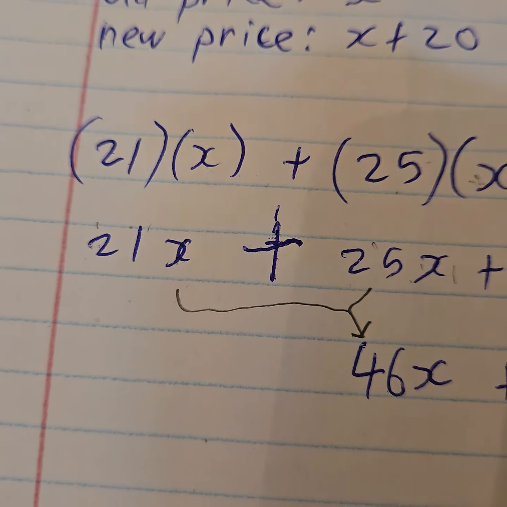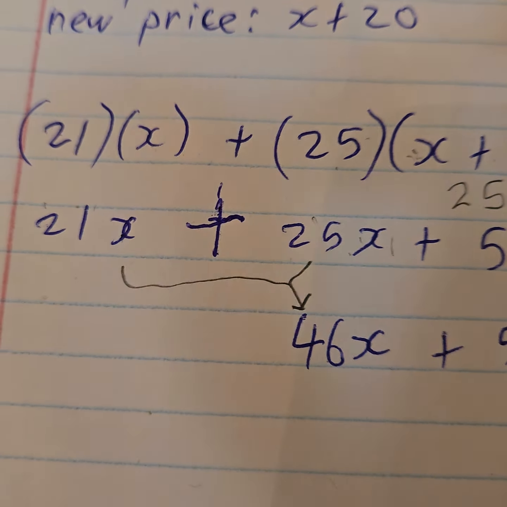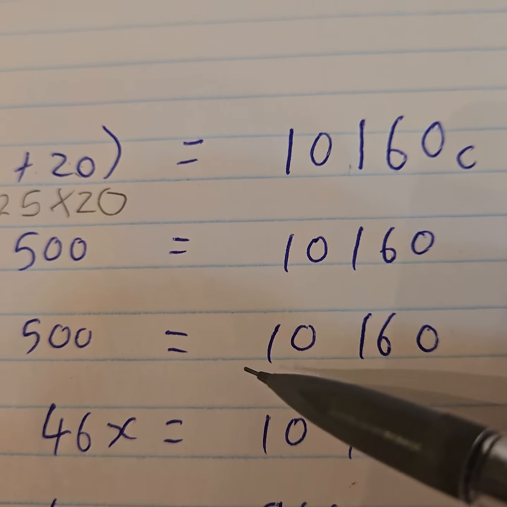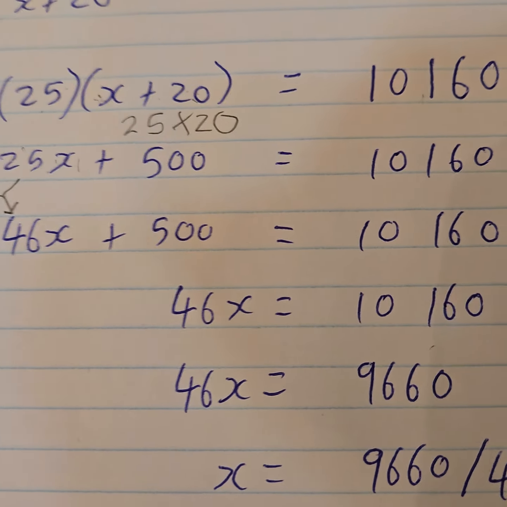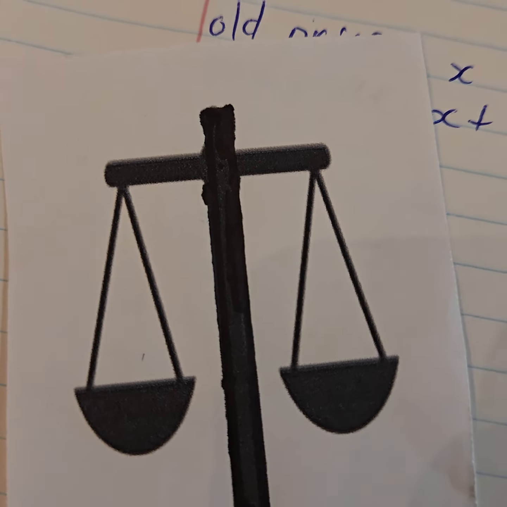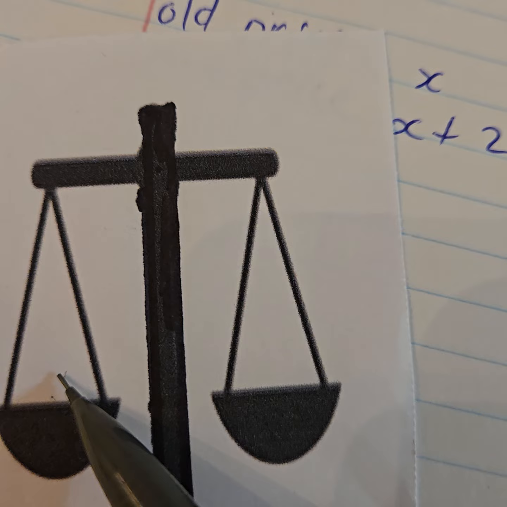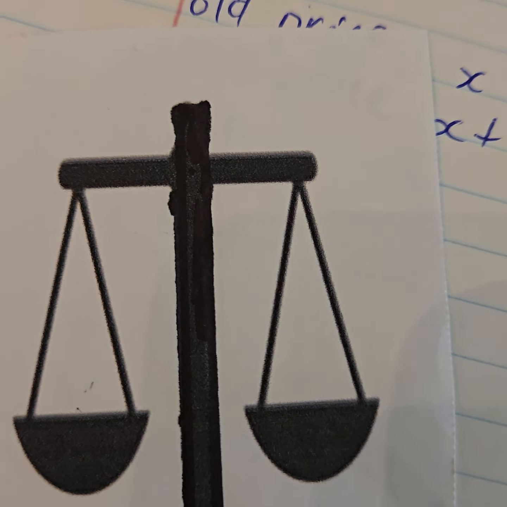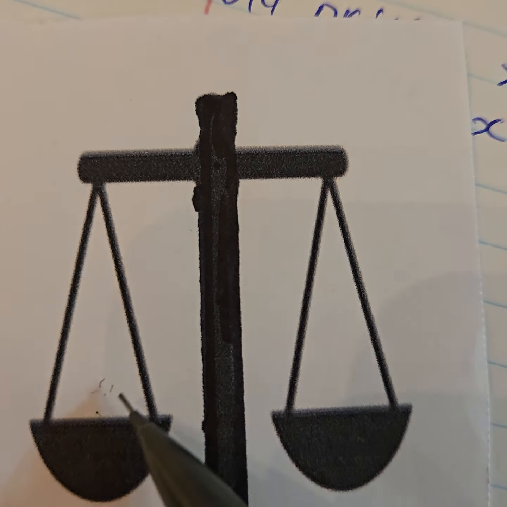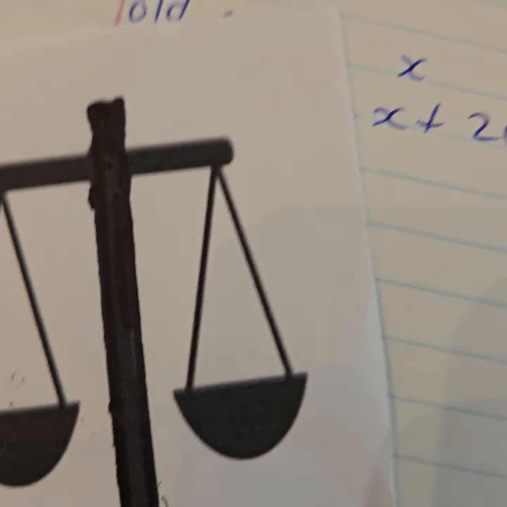21 lots of x plus 25 lots of x, 21 plus 25 is 46, gives me 46 lots of x. That 500 is still there, equals 10160. Now, always say, remember, an equation is like a balancing scale. If left and right balance, if I do the same thing to each side, it will still balance. If these sides balance and I remove exactly 1 gram from each side, it will still balance.